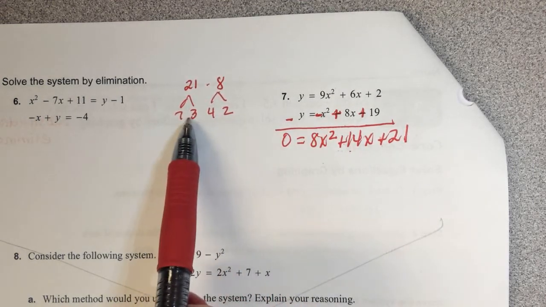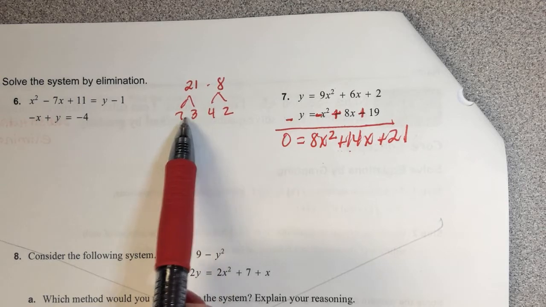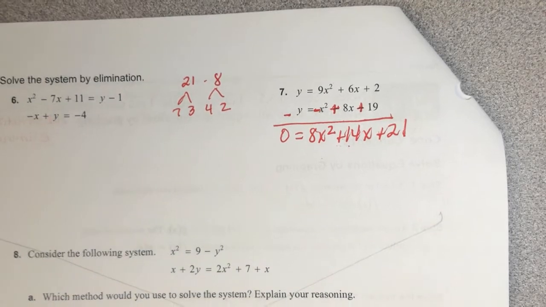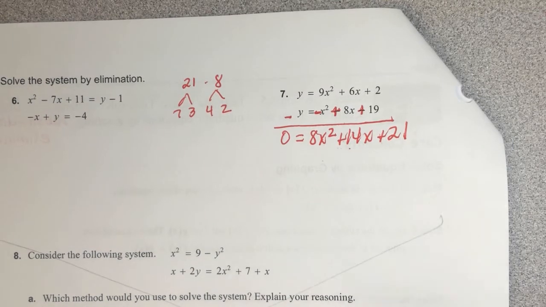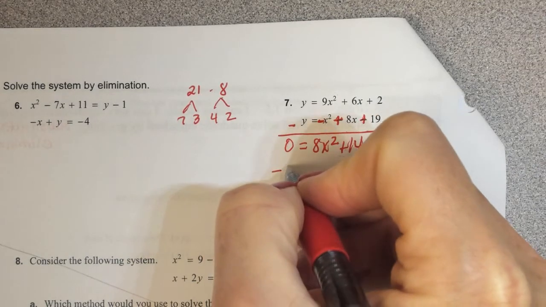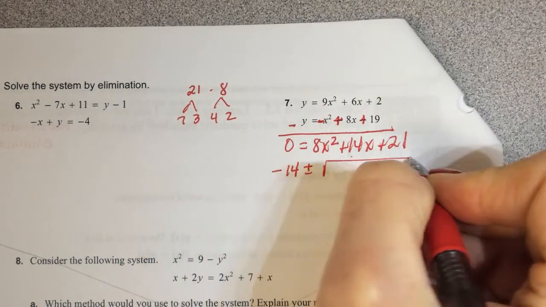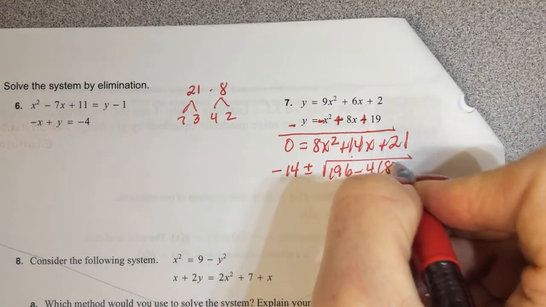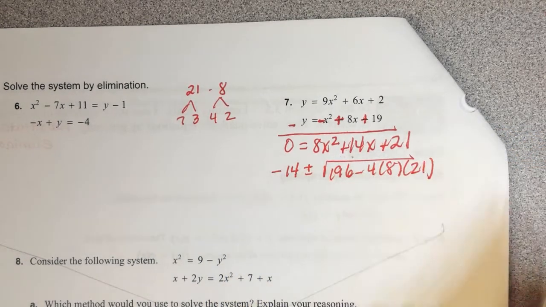It seems like it should be able to. I'm trying some other combinations just in my head here. So what can I do if I can't factor it? What can I use? Quadratic formula, right? Negative b plus or minus the square root of b squared minus 4 times a times c.